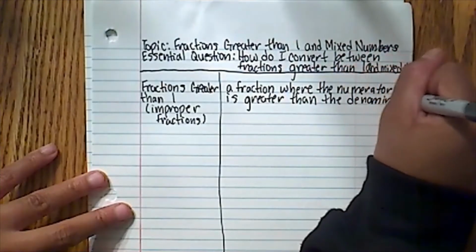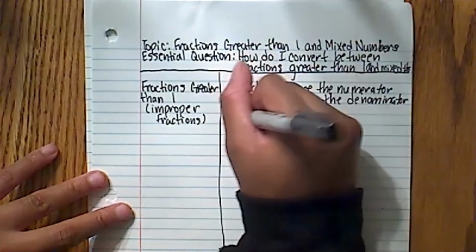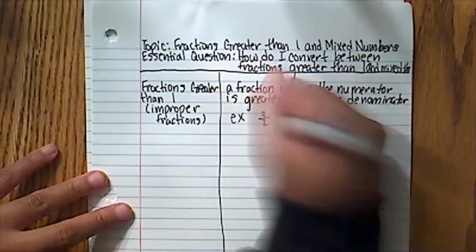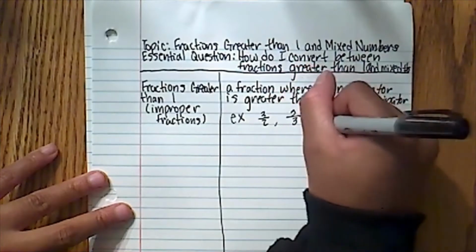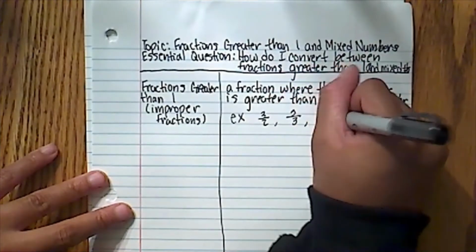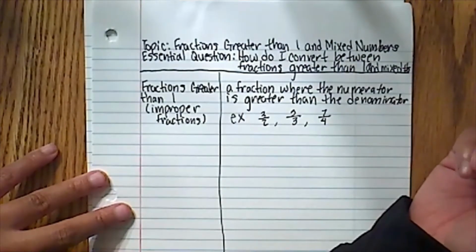Typically, some examples of this are 3/2, 5/3, 7/4. These are all improper fractions or fractions greater than 1.